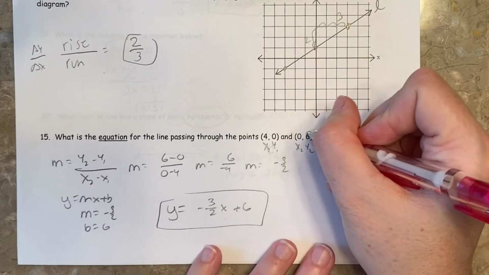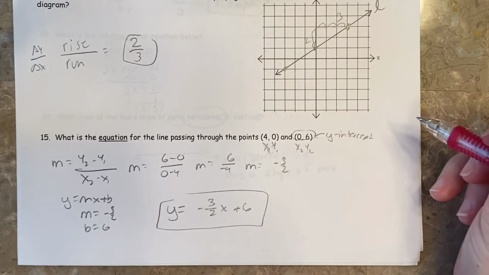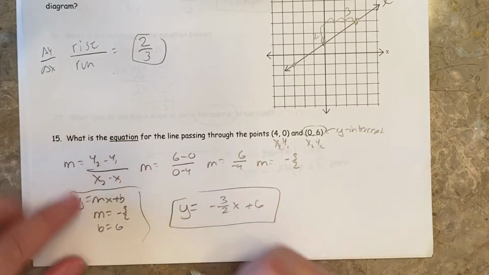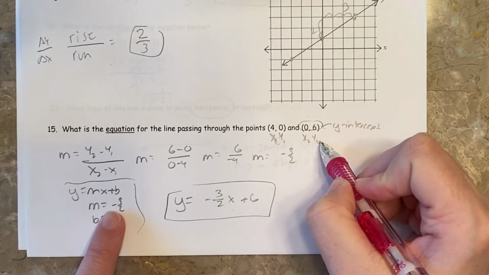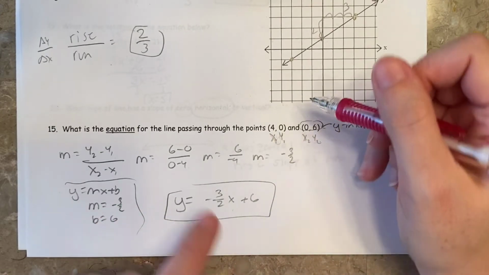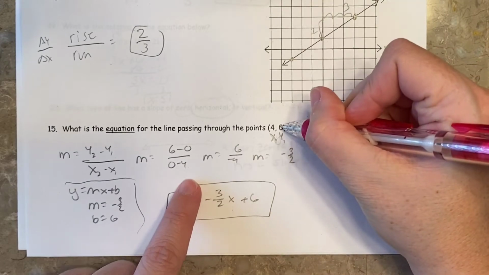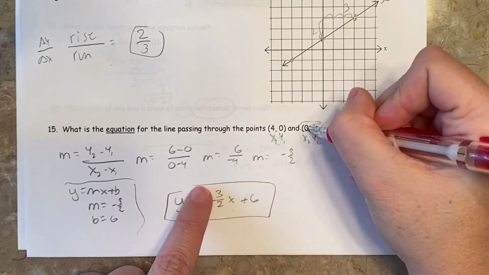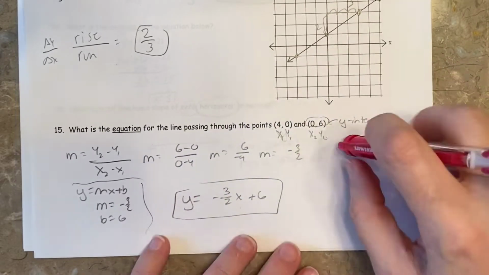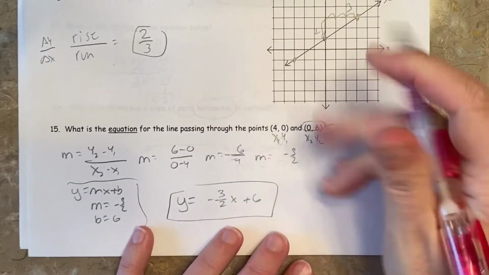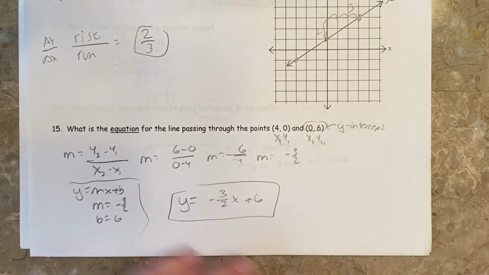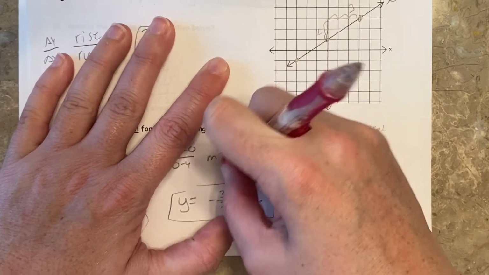Number 15 equation, remember I'm always going to give you one of the y-intercepts, which is good. I'm always going to give you that, so you know your b is 6. Then you do x1, y1, x2, y2. So just make sure you plug in. So 6 minus 0, and then 0 minus 4. So we have 6 over -4, but again, I like that negative on the outside. And you can simplify this, okay?